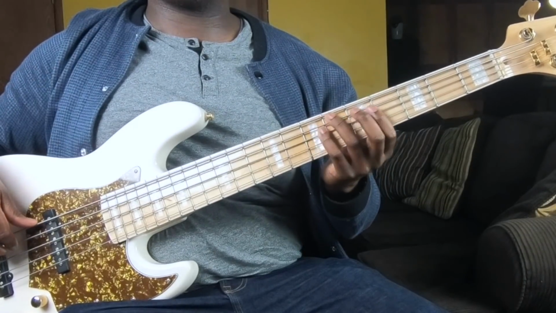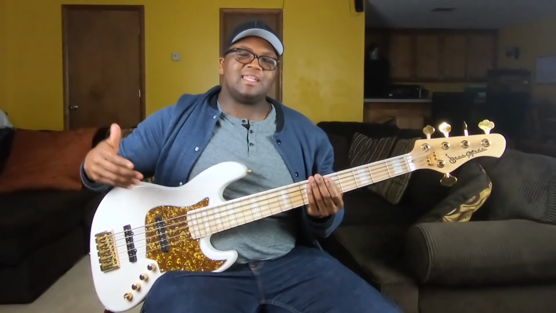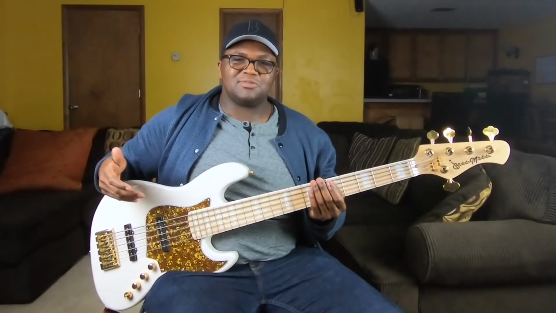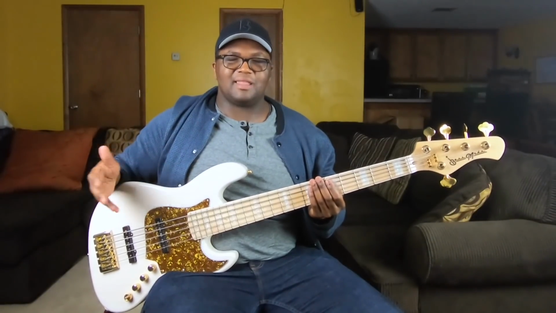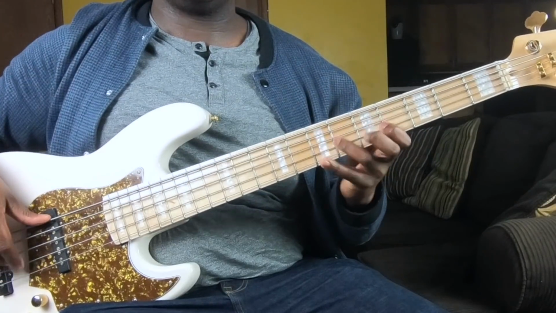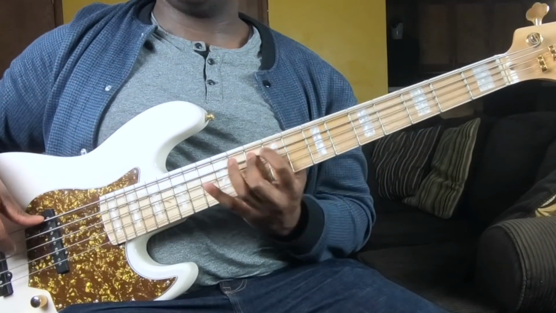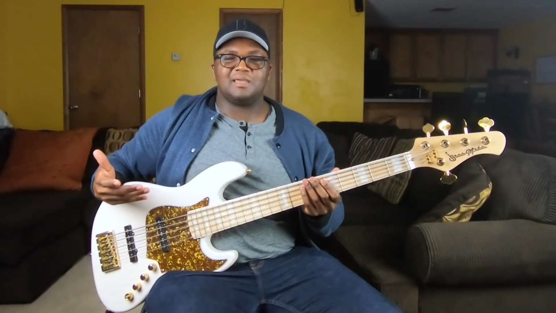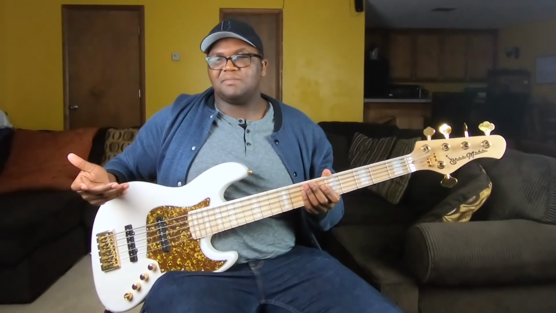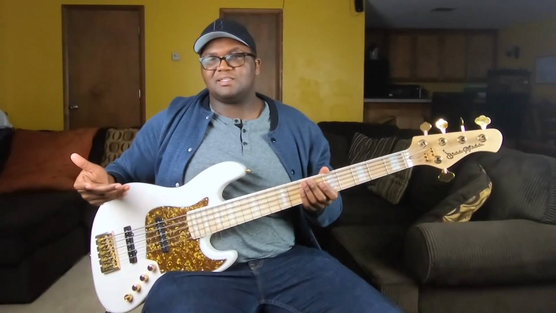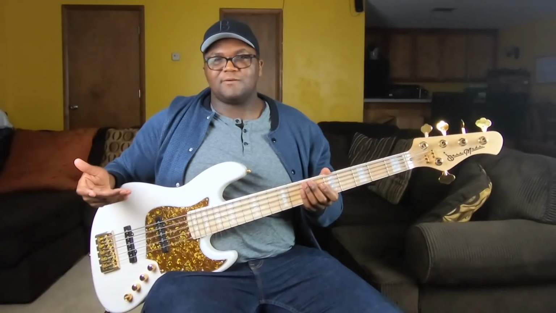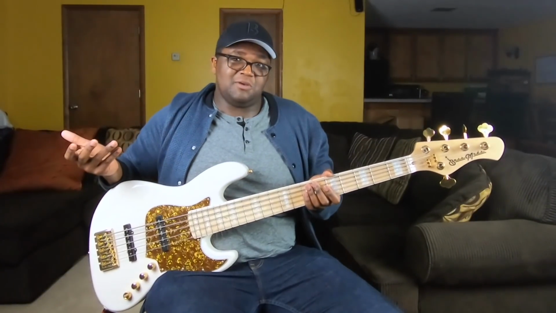But with modes, we're repeating the same notes throughout each mode. These are all the same notes. If they're all the same notes, that means we can access our progression in each of these modes.